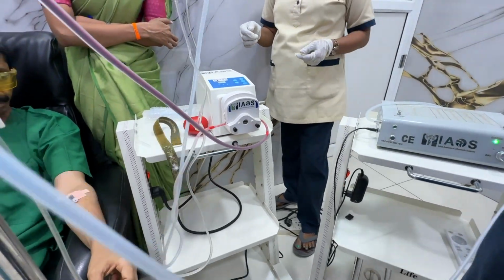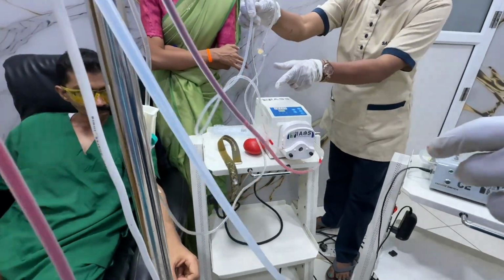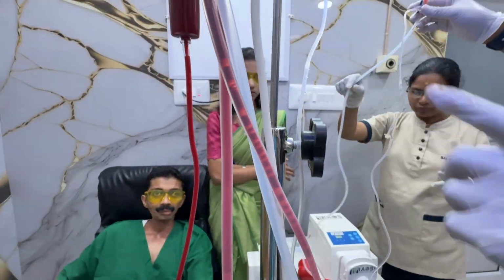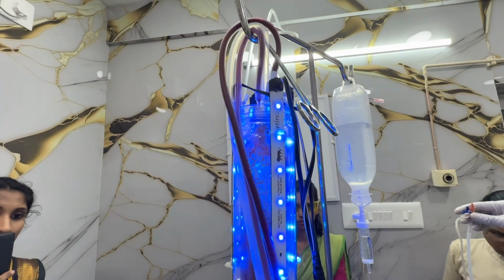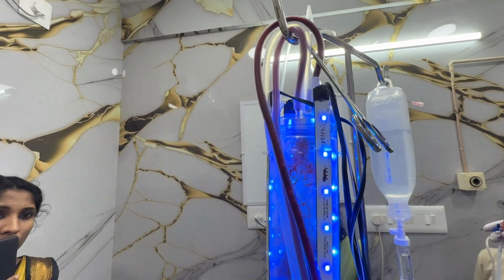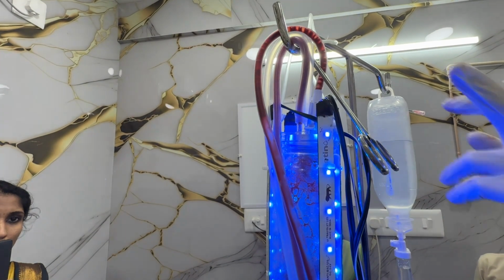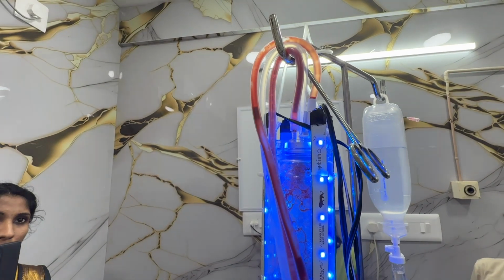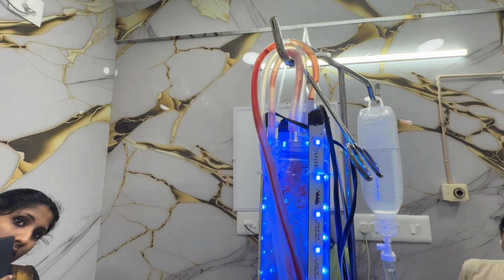You can see the blood speeding up due to the high flow rate of the perfusion pump, and the blood is going in and the last of the blood is emptying into the EBOO flask.